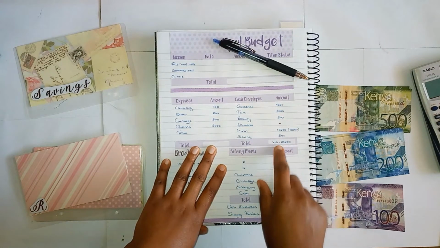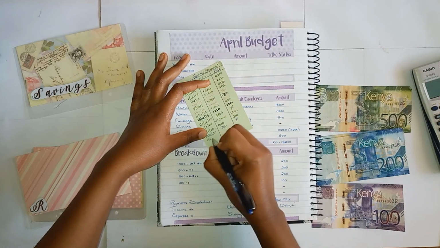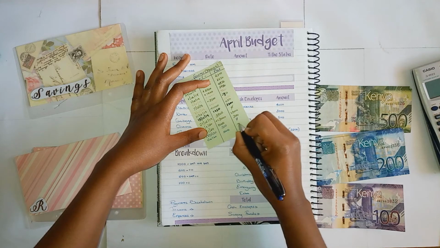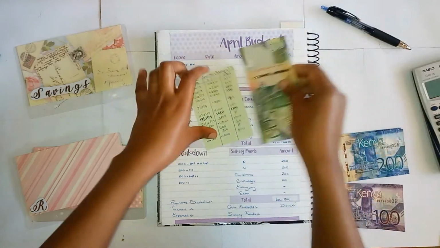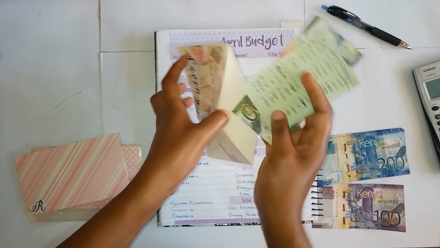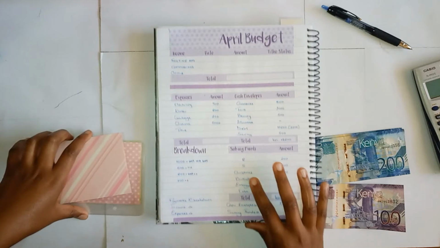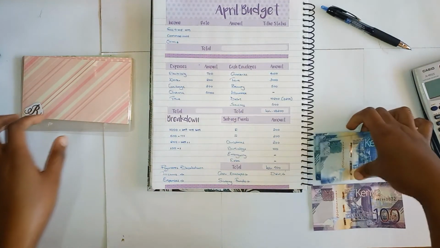Next will be my savings, which this month will be receiving 500 shillings, so the total will be 500 in that envelope. And I'm happy to be able to actually put aside this money for this month. So that's 500. Lastly, let's jump into my sinking funds.